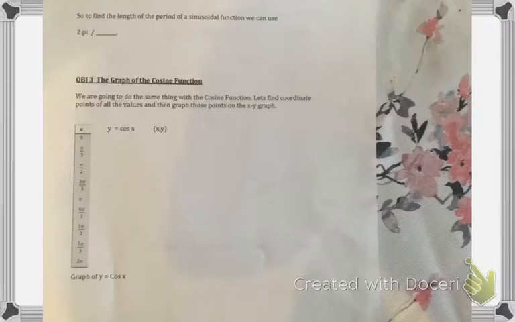All right, guys, so this is 7.6, part 2. Okay, so at the top of the page here, it says to find the length of the period of any sinusoidal function, we can take 2 pi and divide it by omega. So if you have an omega, you have to divide 2 pi by that to find out what the period is. So the formula is T equals 2 pi over omega. This is very helpful later on.